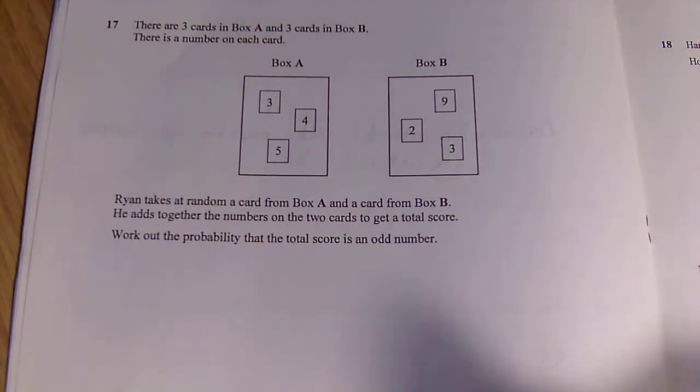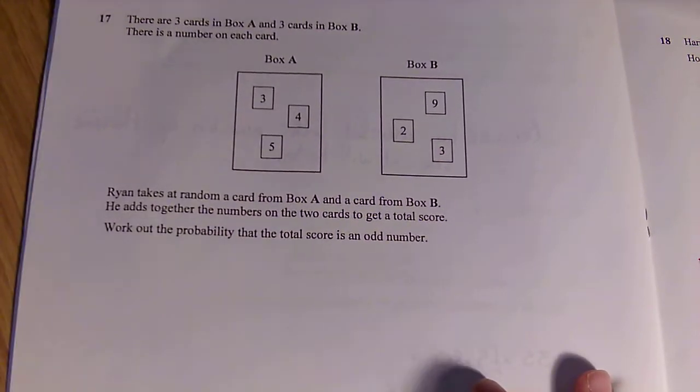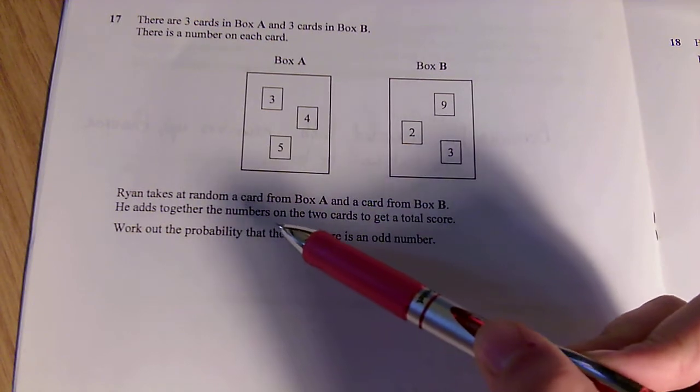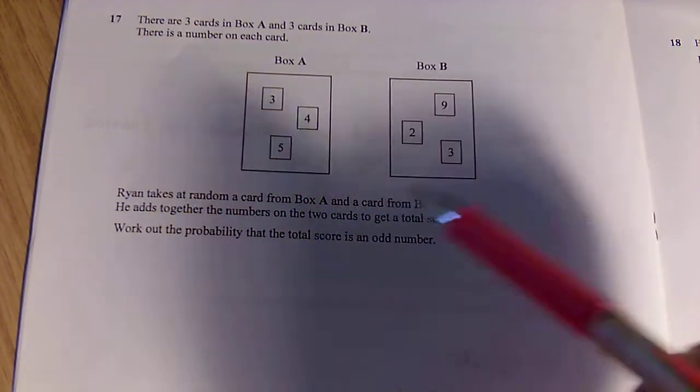Question 17. There are 3 cards in box A and 3 cards in box B. There's a number on each card. Ryan takes a random card from box A and a card from box B. He adds together the numbers on the 2 cards to get a total score. Work out the probability that it's an odd number.